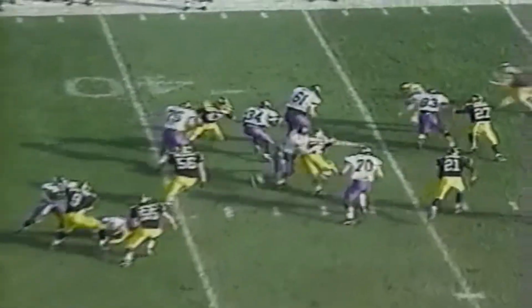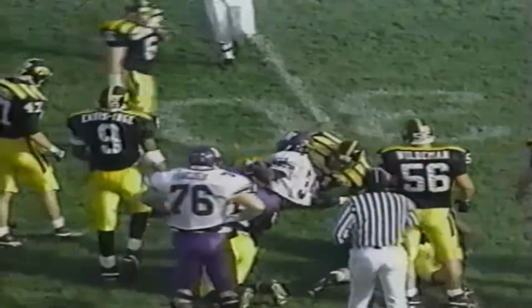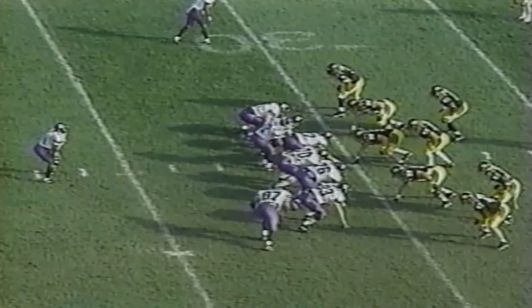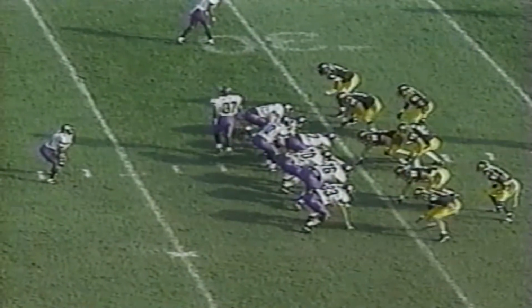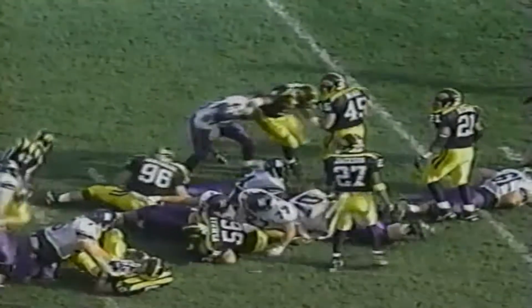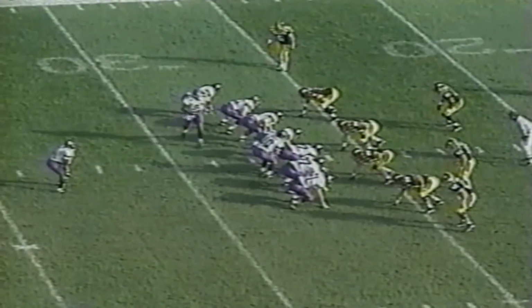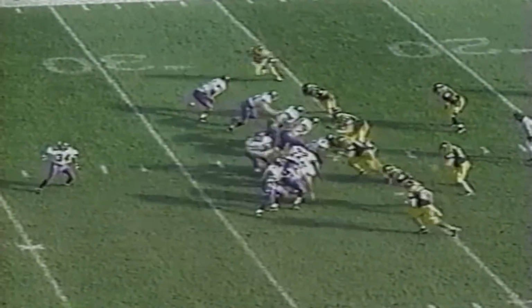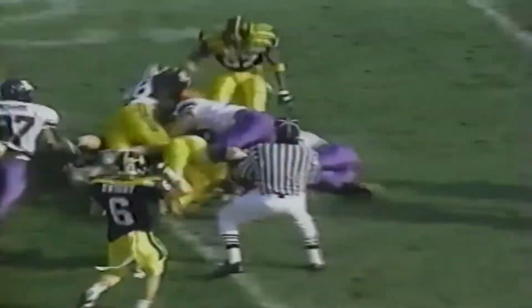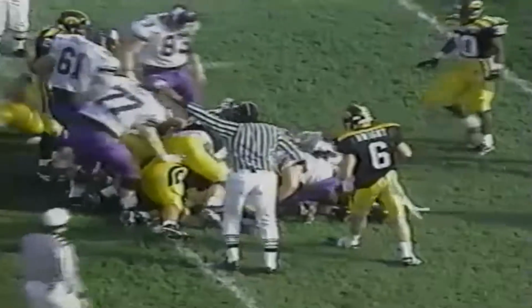Lundy, left side inside the 40. Inside the 35, down close to the 30, gain of 6. Make it 3rd and 1 now from the 31. Lundy, left guard. He picks up 4. Abraham on the stop. 1st and 10, Northwestern from the 27. Lundy, inside the 30, inside the 25. Ball is loose. There's a scramble for it. Let's see. Iowa has the football.